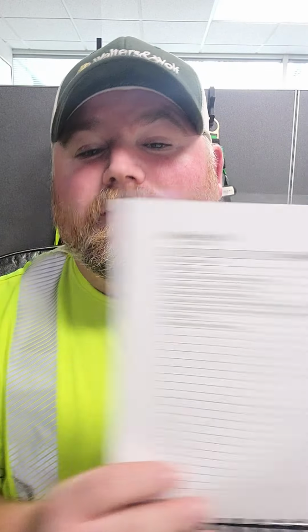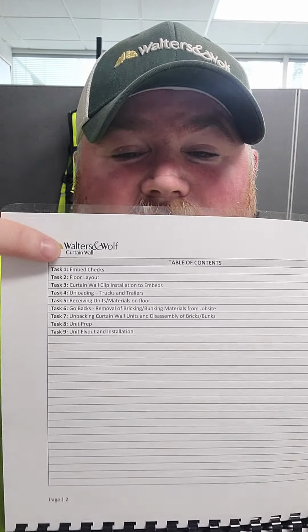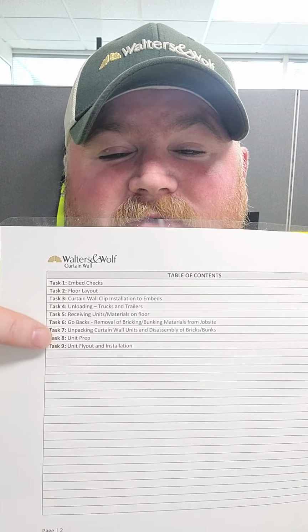So page 2, you have all the tasks. You have the content of tasks, all the way from task 1, embed checks, to task 9, unit flyout and installation. Okay, so that'll tell you what page to find it. Now I'm not going to go through each task. If you guys get time and you want to read through them, that's fine, but it should be included on your PTP as well.